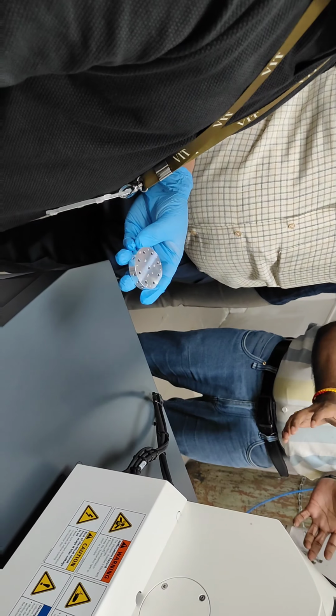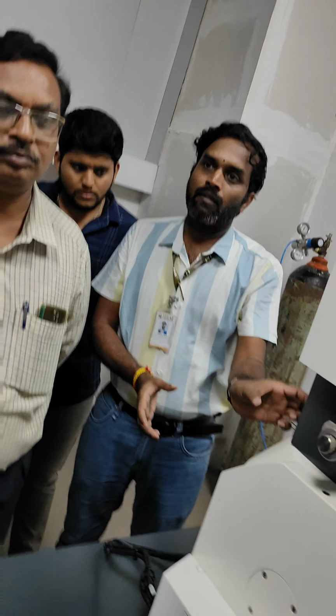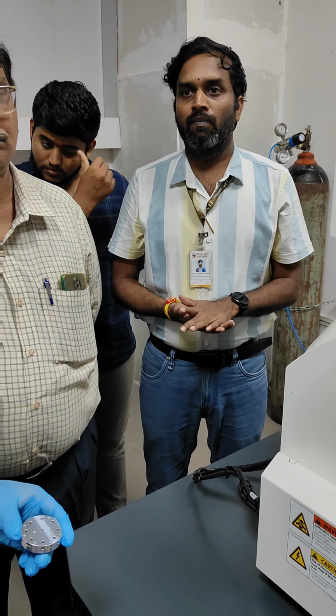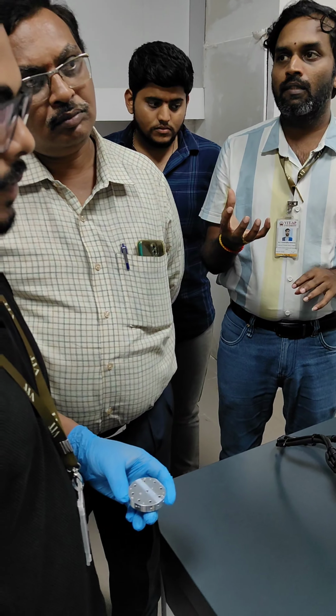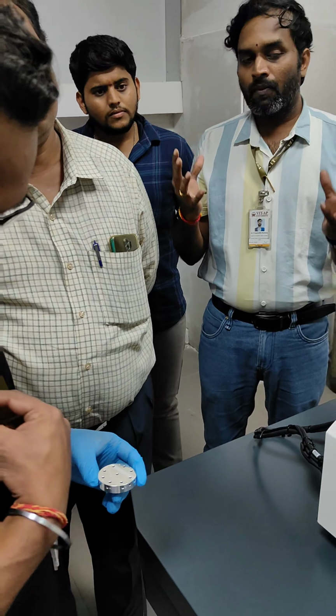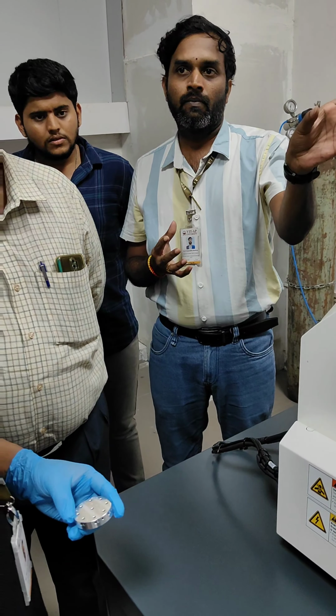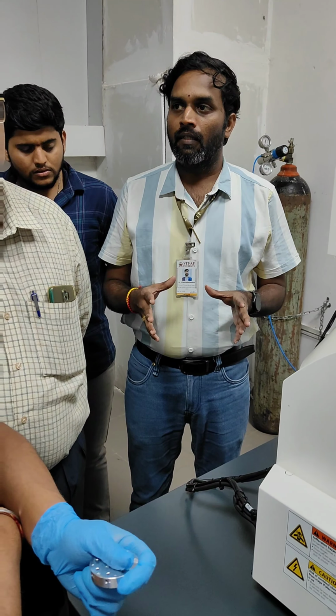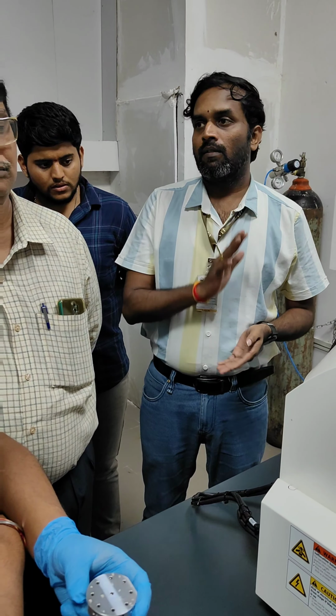Because you have a complete vacuum chamber and very costly lenses here, if you keep any liquid samples or samples which have moisture in them, it will evaporate and contaminate the spot. So any sample having moisture content is not suitable for this.